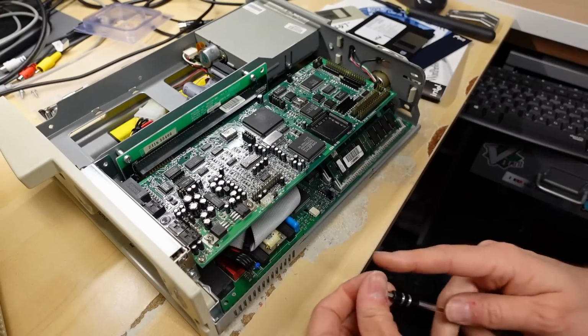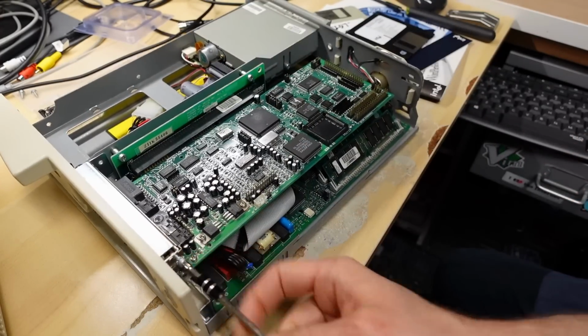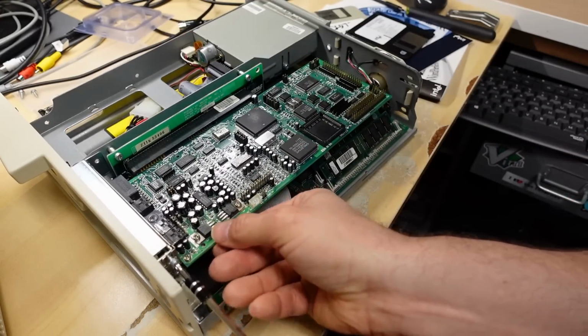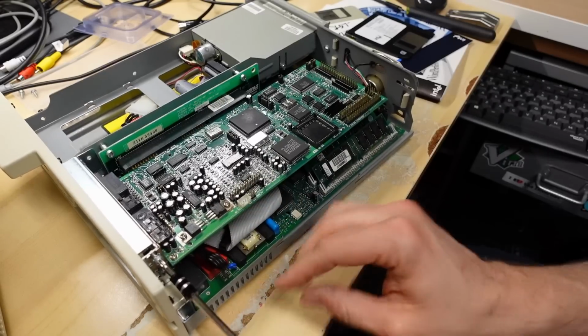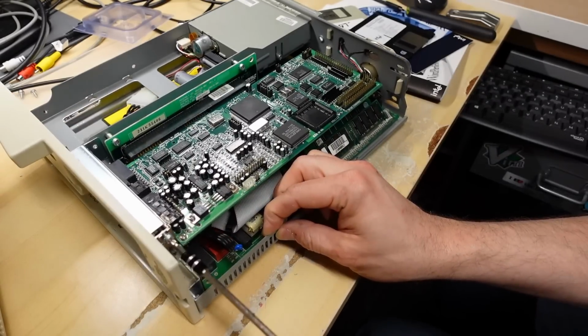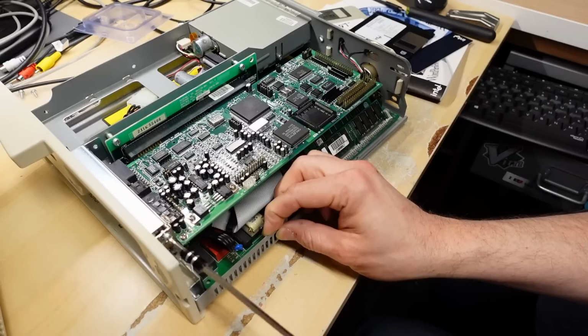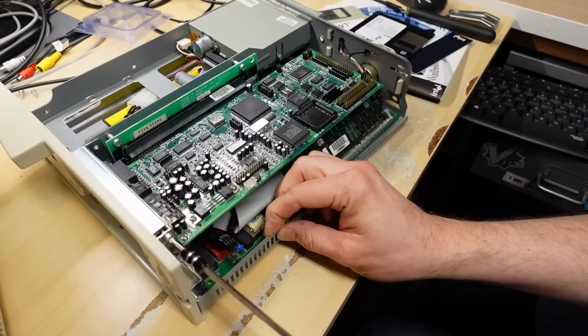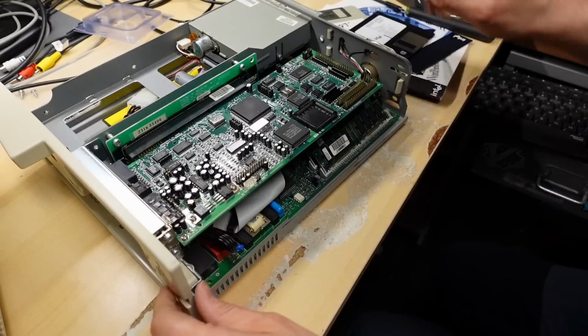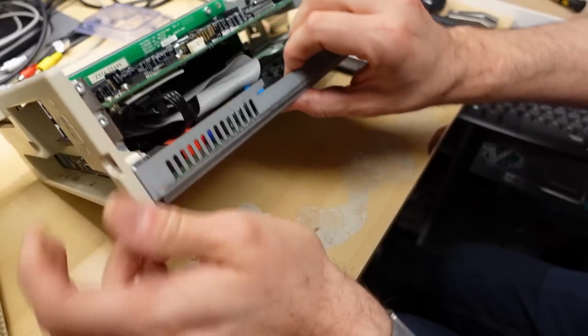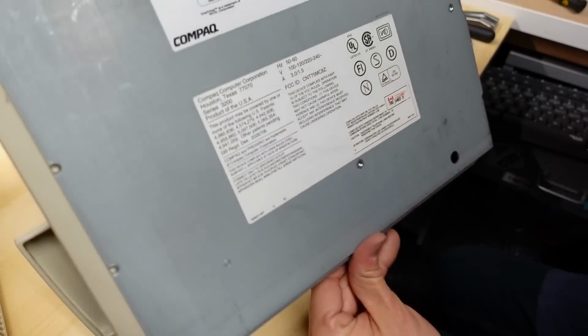Now, I didn't even check the jumpers, but that is because I had already changed them when I installed the DX266 to be 33 megahertz. And that's all that's really necessary as far as I'm aware. If this doesn't work, okay, you know what? Before I turn it on, I'll just do a quick check of the jumper settings on the bottom here.